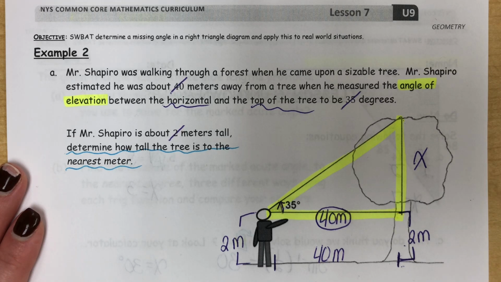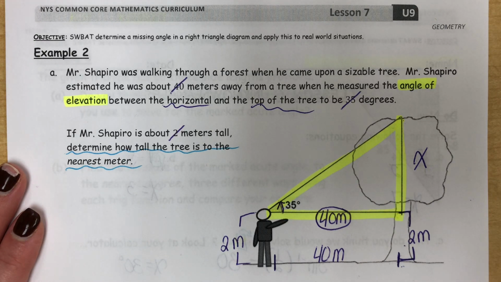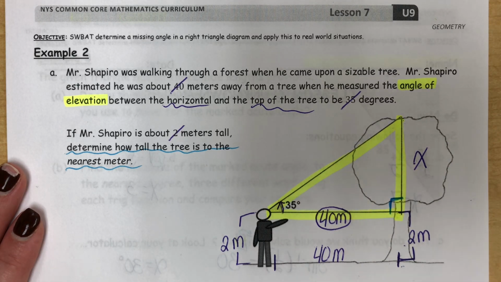So now I'm going to use trig to solve this question. Well, guess what? I can only use trig, SOHCAHTOA, on right triangles. Is this going to be a right triangle? Is it legal for me to add a right angle in the corner of this triangle here that's being formed? Yeah, I can, because guess what?